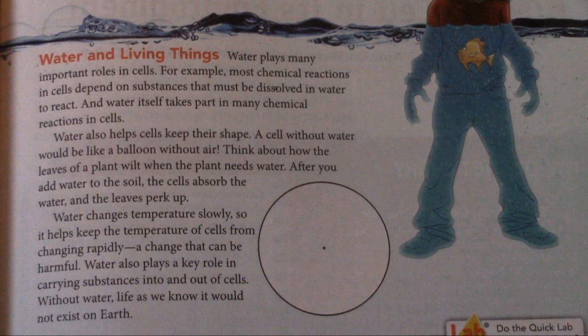Water changes temperature slowly, so it helps keep the temperature of cells from changing rapidly, a change that can be harmful. Water also plays a key role in carrying substances into and out of cells. Without water, life as we know it would not exist on Earth.